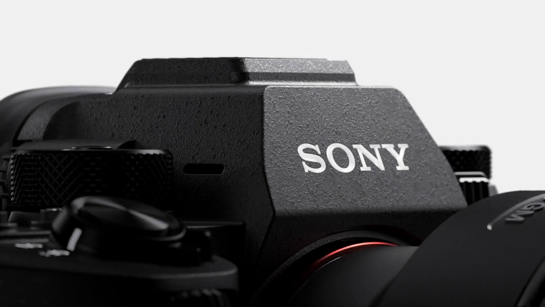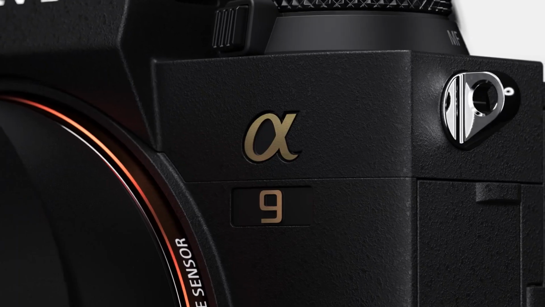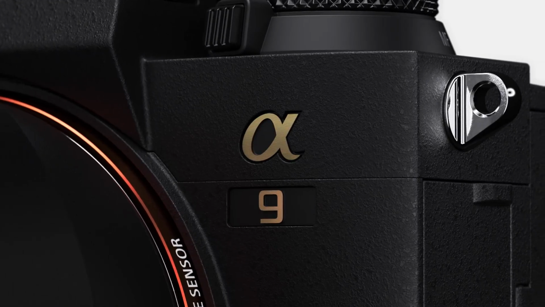Today we are going to talk about the Sony A9 II. Now the Mark II model of the A9 comes with more or less the same specification as the previous A9, but with some very important changes. We're going to be talking about the changes a little later on. For now, let's have a look at the major specifications of the A9.